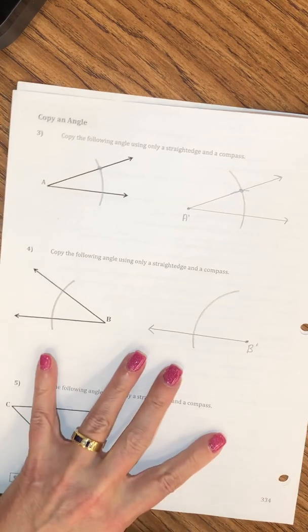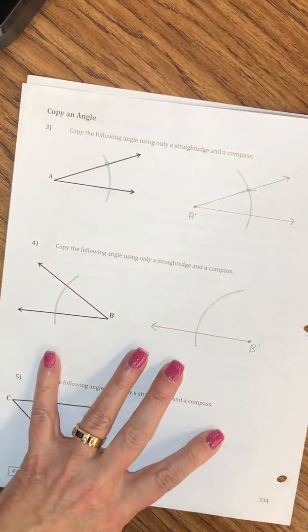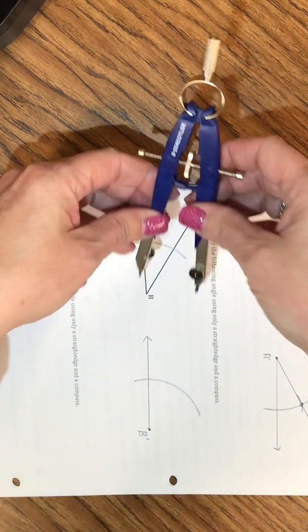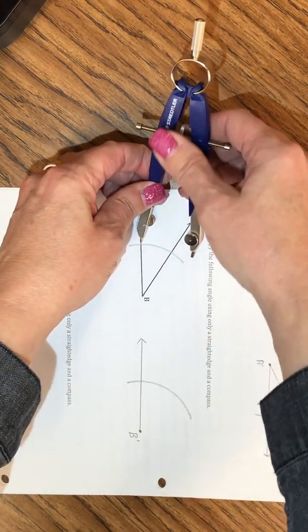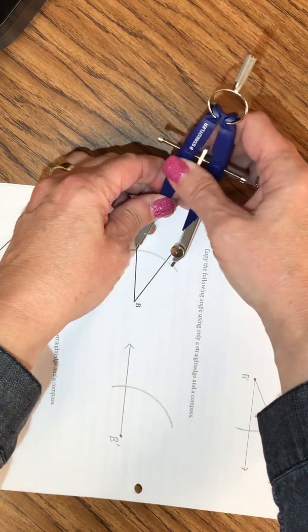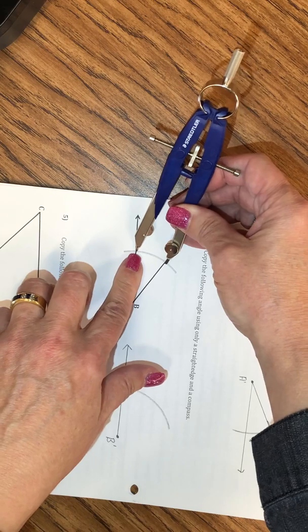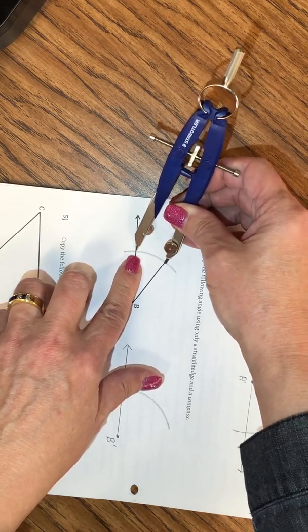Now I want to measure. I'm going to go ahead now and rotate my paper around. This makes it a little bit easier for me. And I'm going to measure the distance from here to here. Then I'm going to double check one more time, okay.